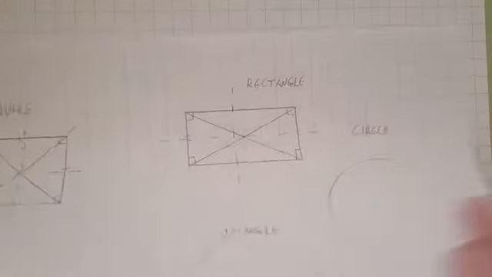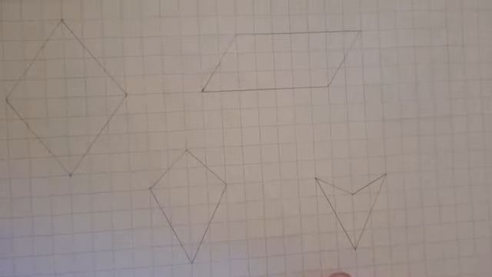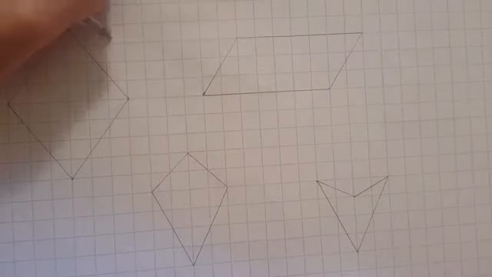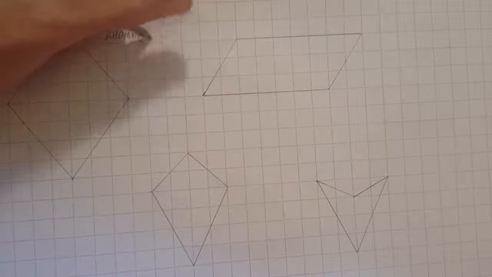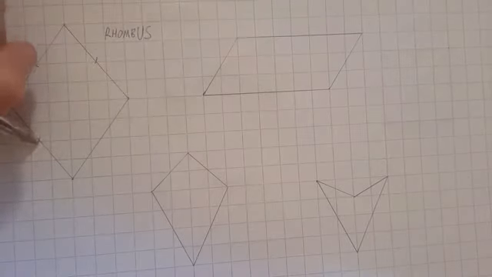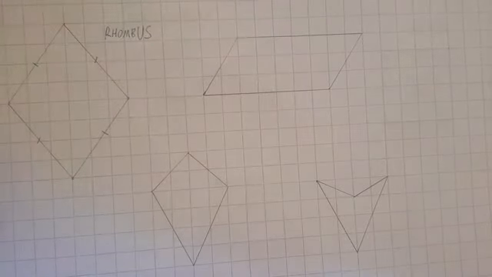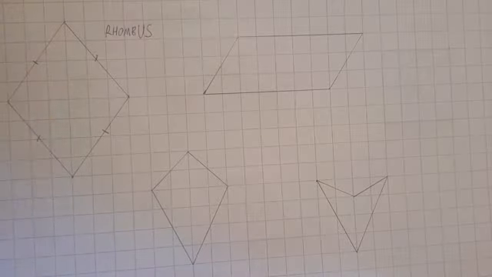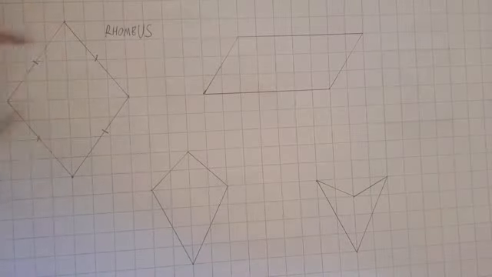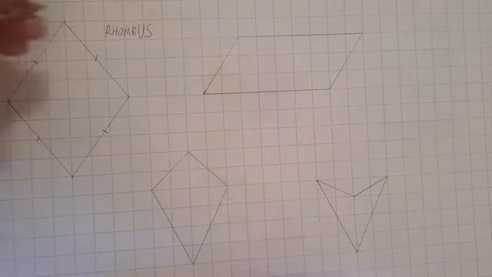Then going over the page, going to look at a few more. This one here we call a rhombus, and I'll spell that, R-H-O-M-B-U-S. And in this one, all four sides are the same length, just like a square. It's got four sides like a square, but the difference is here, the angles aren't the same. It's as if it's been a wee bit squashed in one direction.